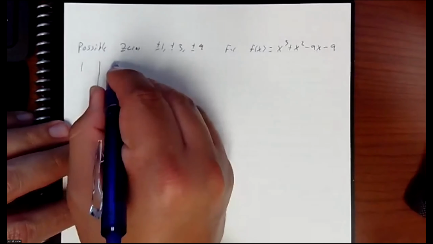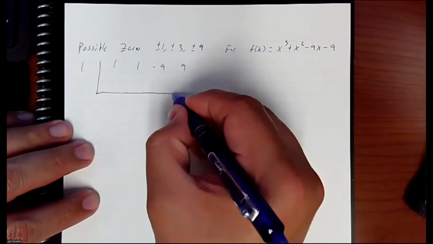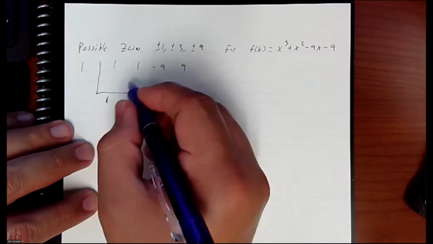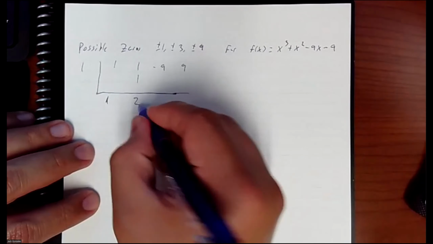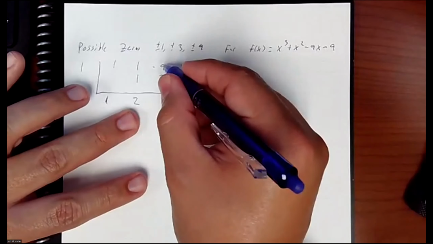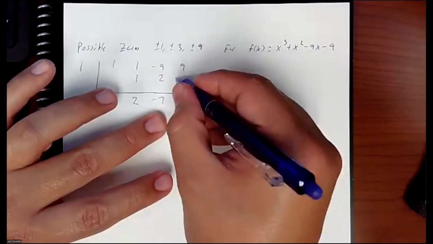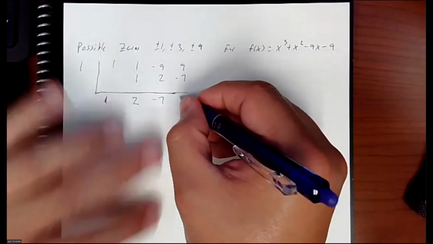So we got all the values. 1, 1, negative 9, 9. Bring down the 1. 1 times 1 is 1. 1 plus 1 is 2. 1 times 2 is 2. Negative 9 plus 2 is negative 7. 1 times that is negative 7. So that does not work.